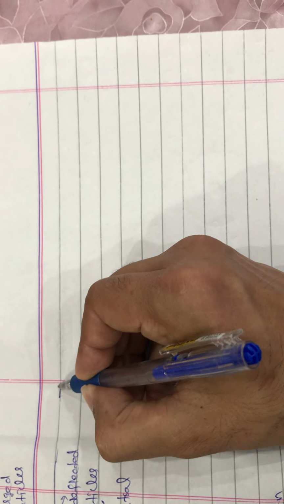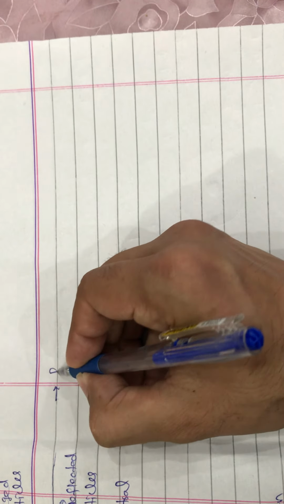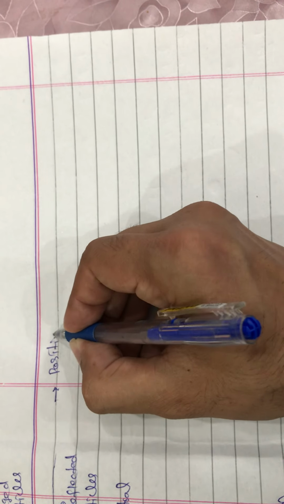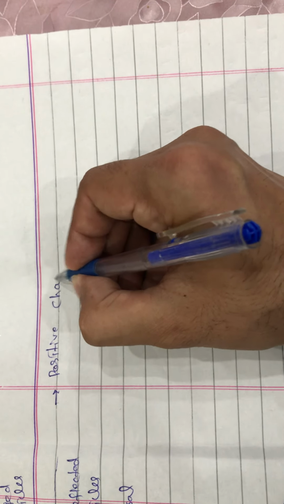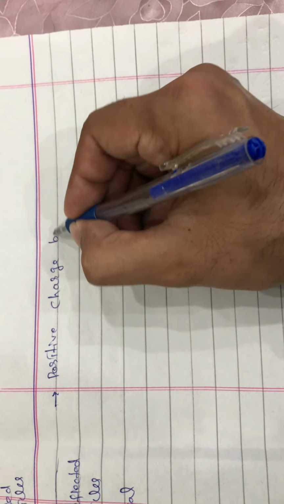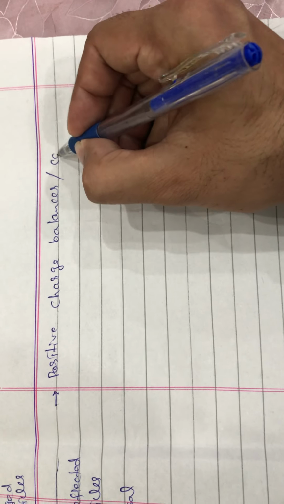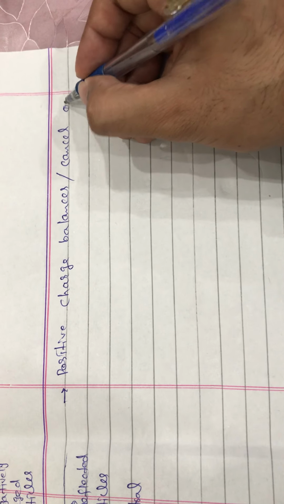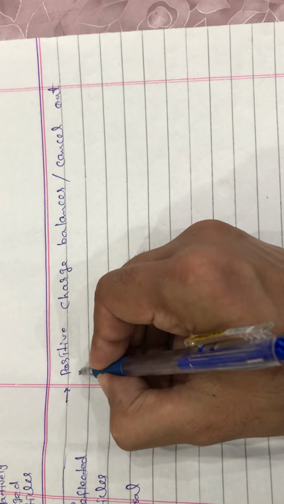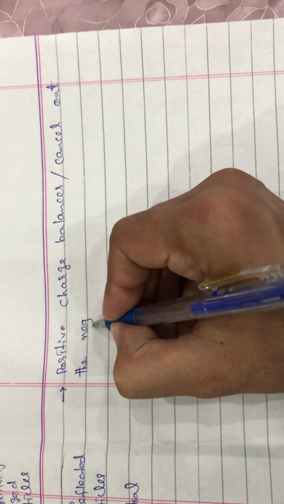If both have the same number, so the positive charge balances or cancel out the negative charge.